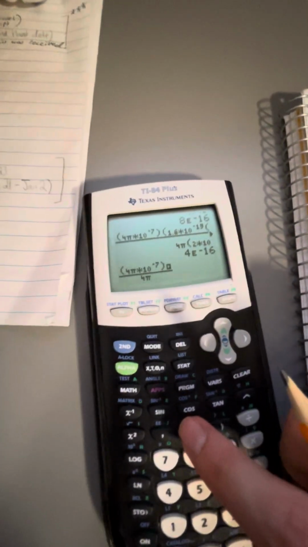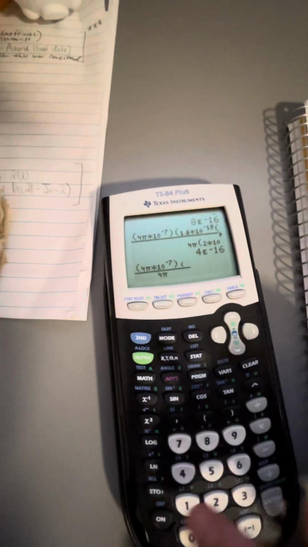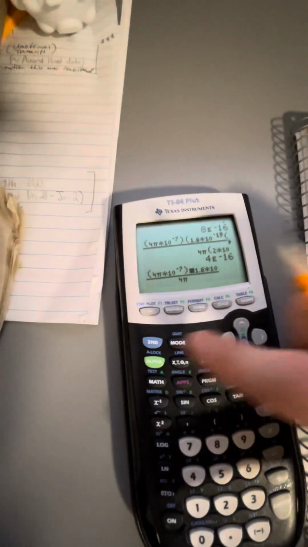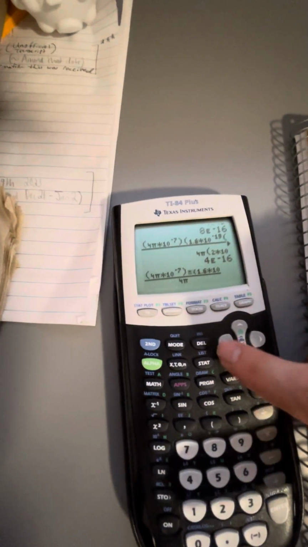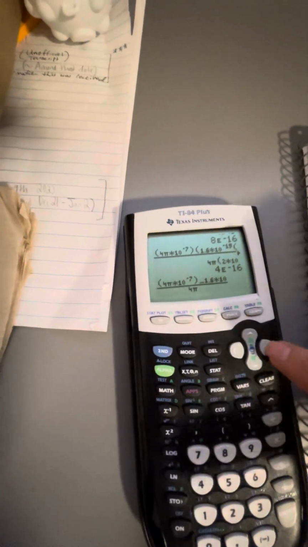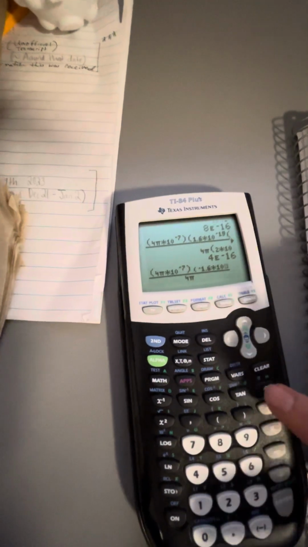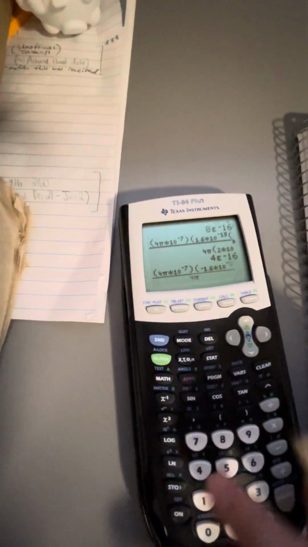Times negative 1.6 to the negative 19th.